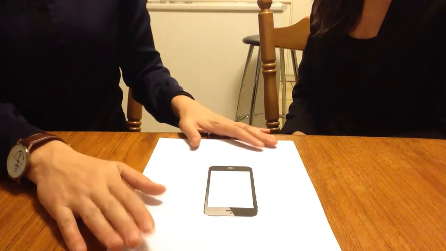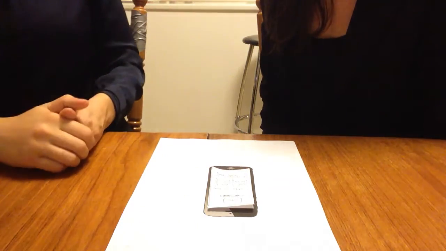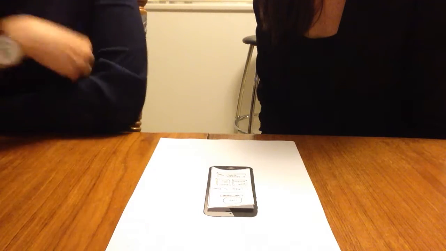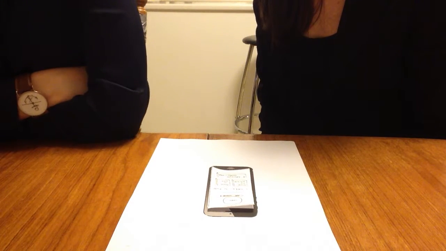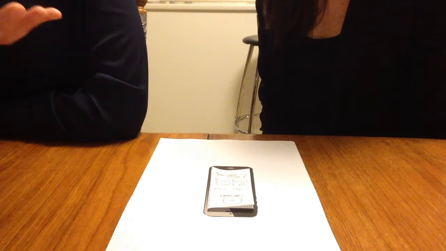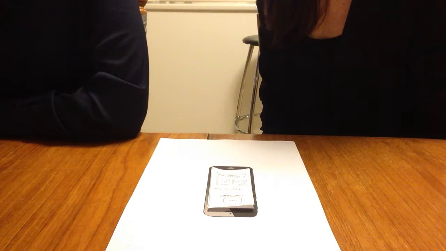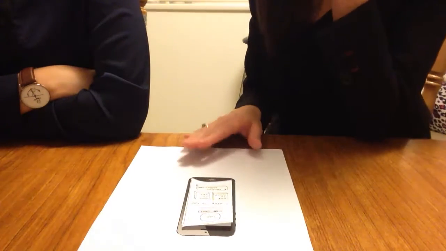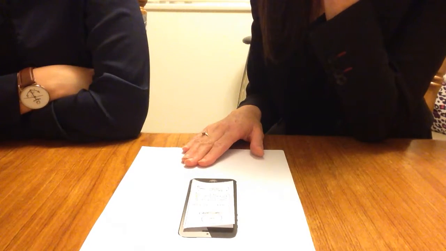Okay. So this is your iPhone, and you open the app, and here you get this. I want you to navigate through the app. You just tap anything, and I will give you some other paper with the screen that leads to the action you did. And I want you to think out loud, so comment on everything you are doing, everything you think you are doing.